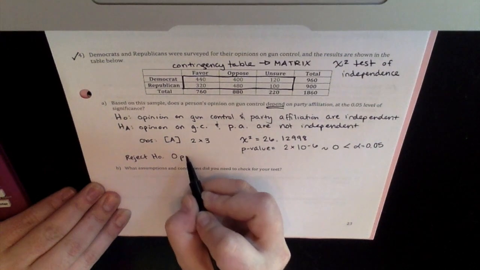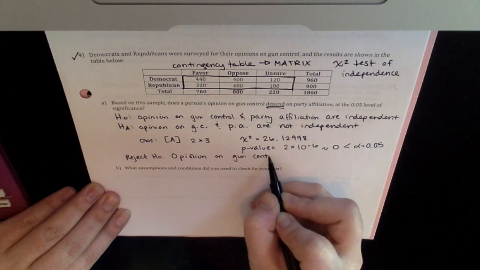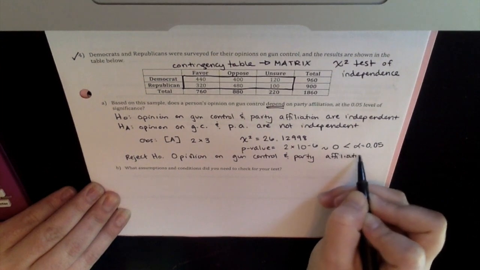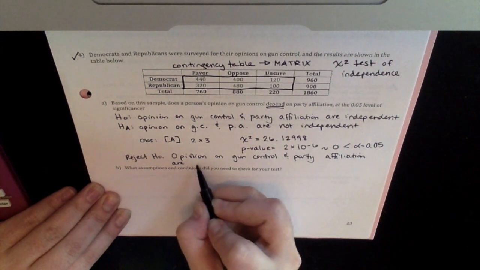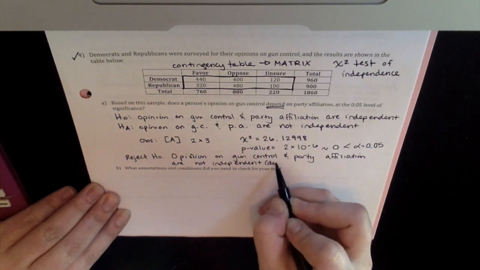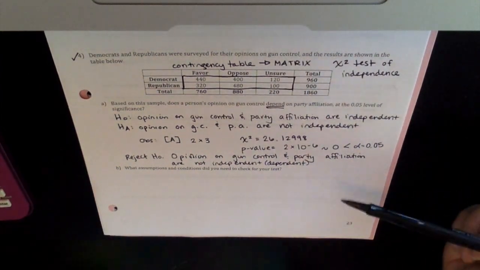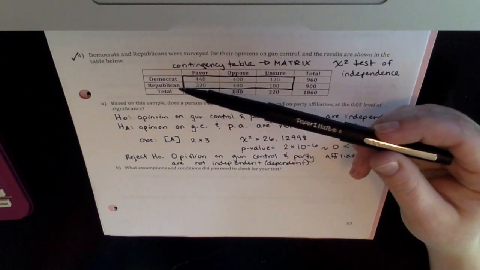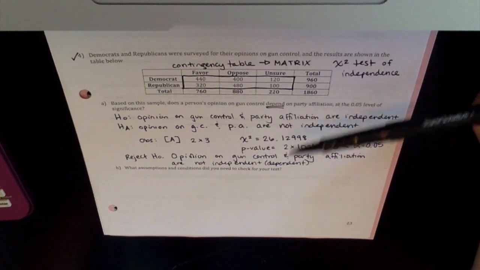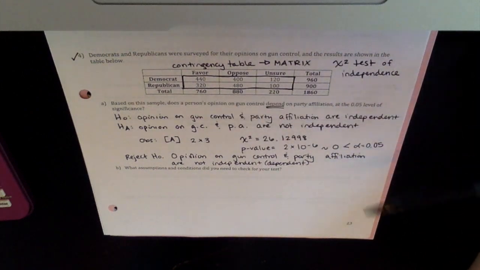And we can conclude that opinion on gun control and party affiliation are not independent, which is the same here as dependent. Okay, so yes, what we probably expected, right? The party affiliation you have does actually depend, these two variables depend on one another is what I'm trying to say. Party affiliation and opinion on gun control are typically related.